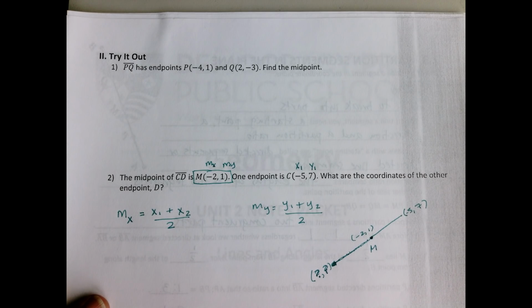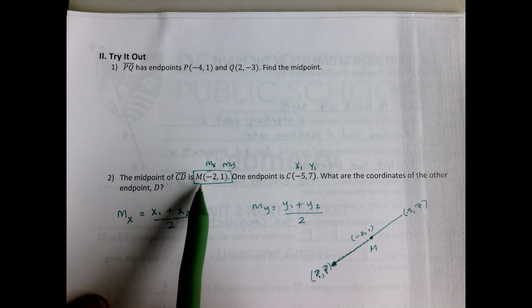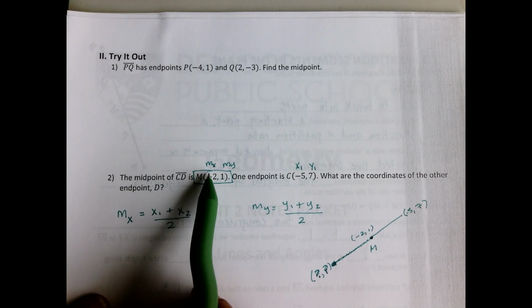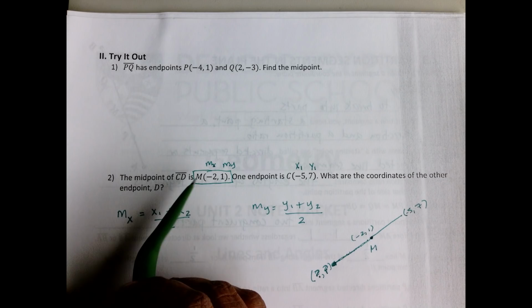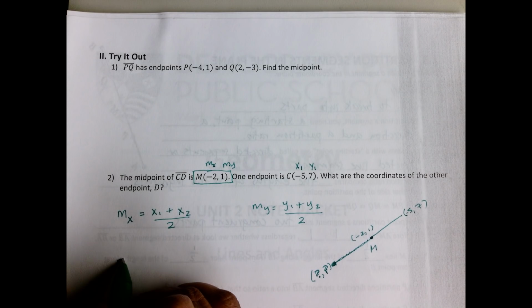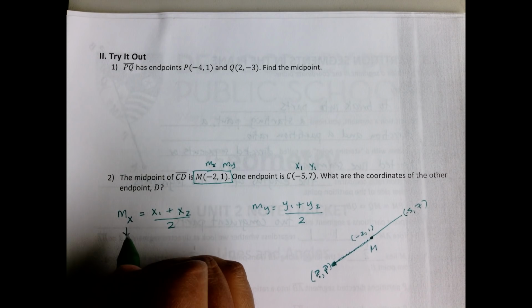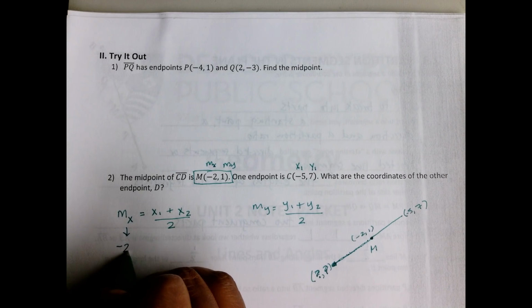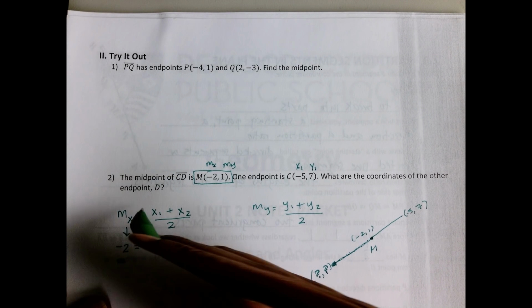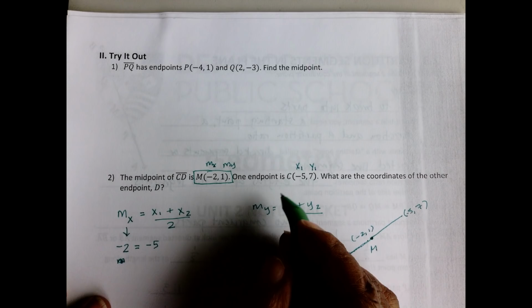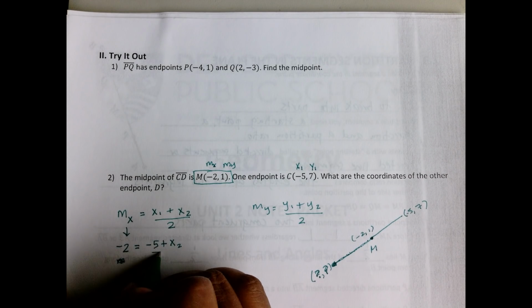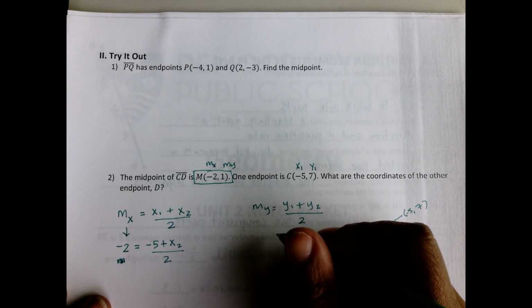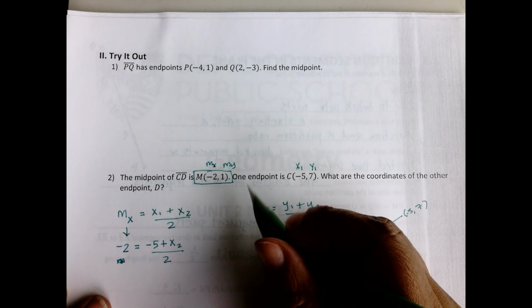The way we do that is we substitute. So we're going to substitute in our midpoint of x, or our x-coordinate for our midpoint, which we're given. We're going to take that and put a -2 here. We have our x sub 1, and really what we're solving for is our x sub 2. Again, for this, we have our 1.